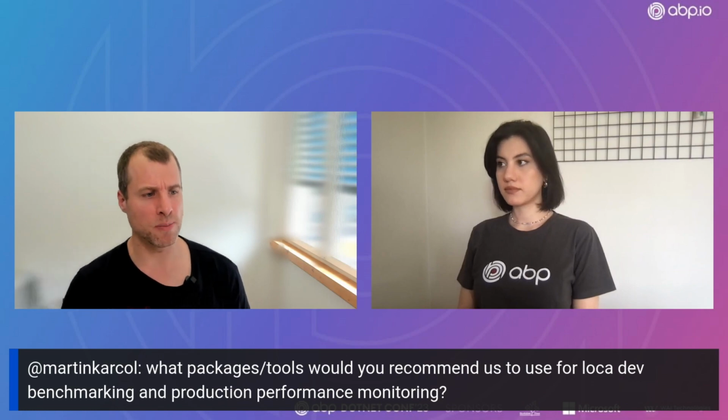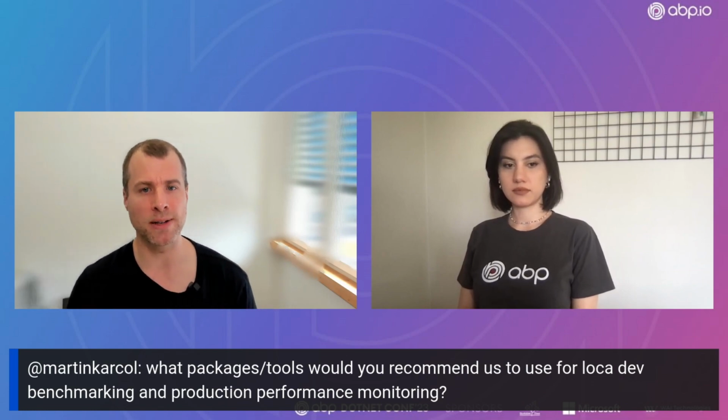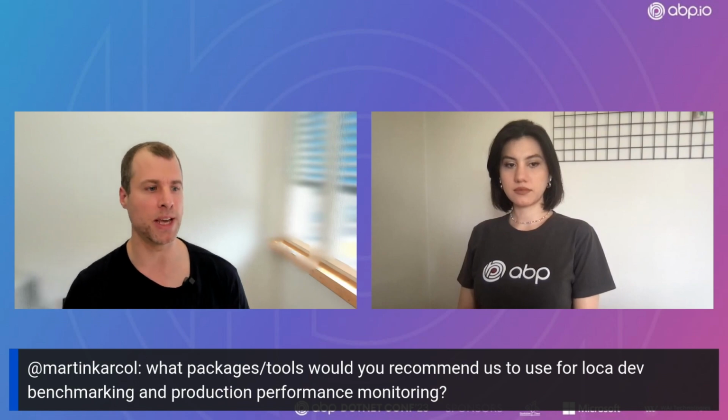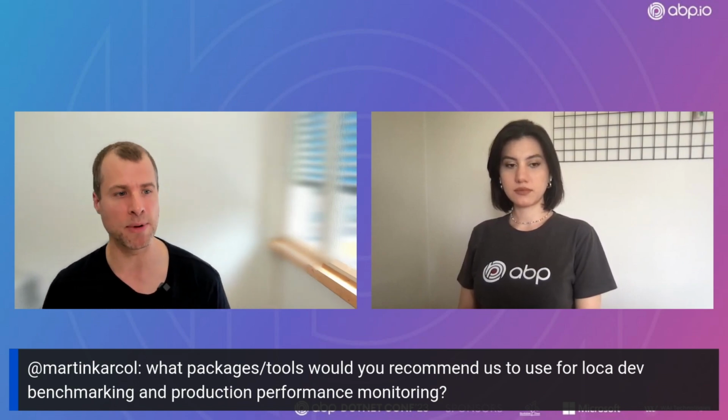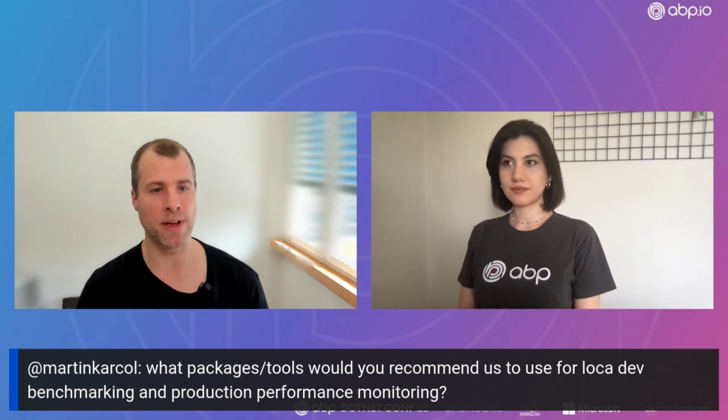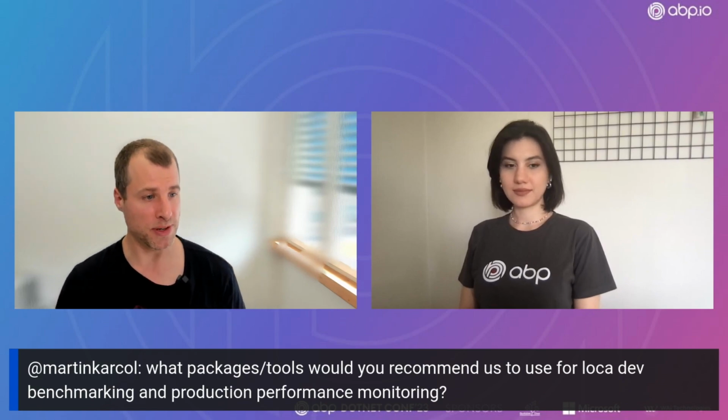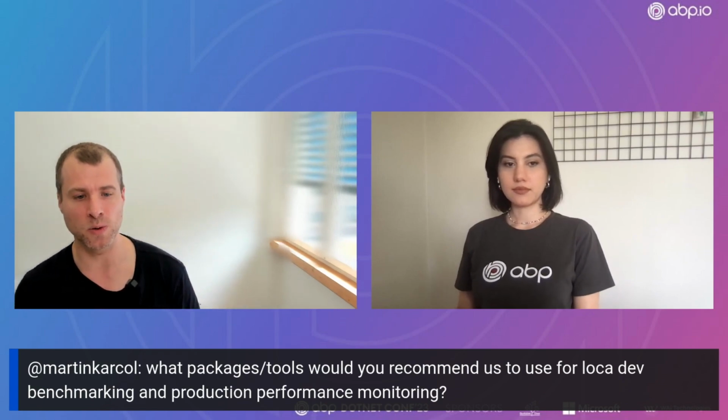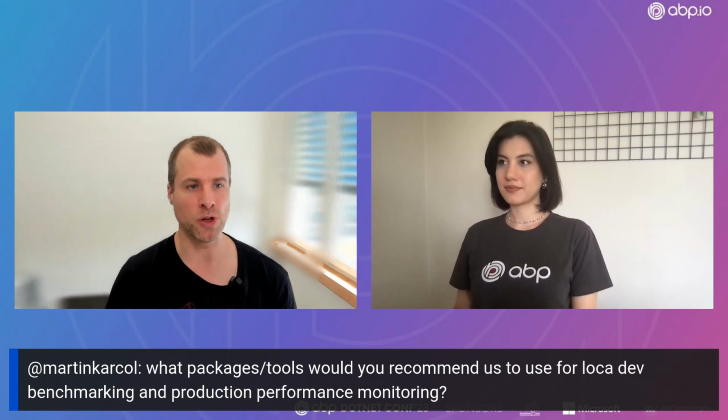For production performance monitoring, I would recommend to use something like Application Insights, Datadog, OpenTelemetry, whatnot, to essentially have spans and traces that represent your method calls. In these tools, you can also tap into the runtime metrics.